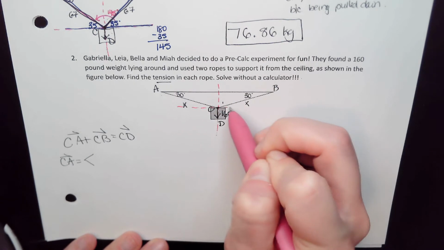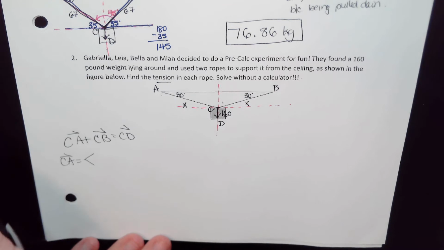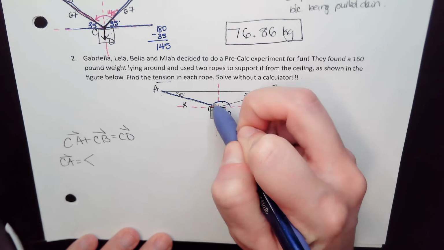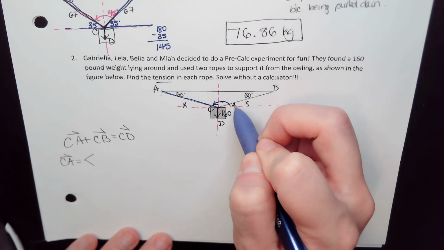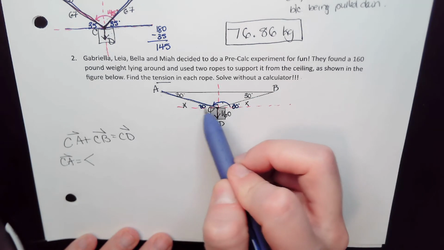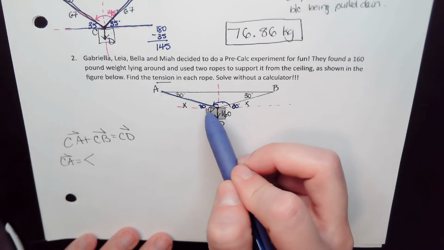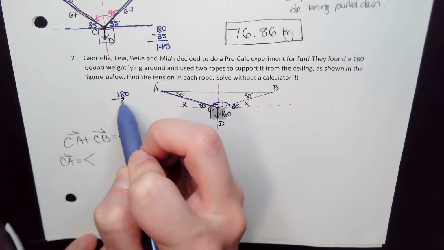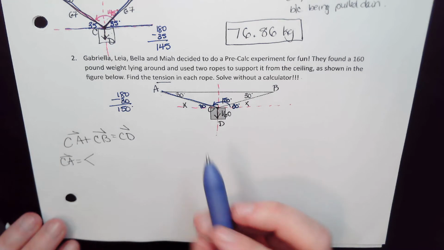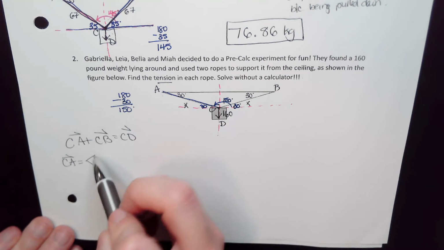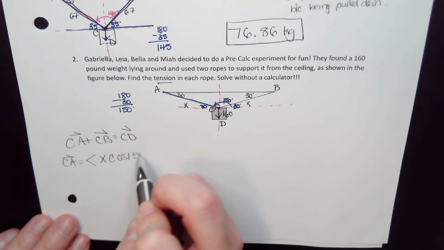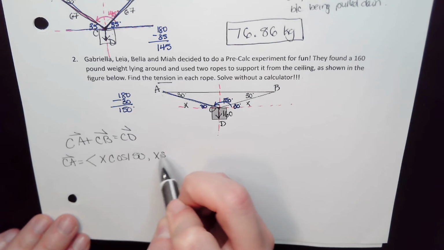your X and Y axes, because remember we need to find for this one CA, the angle that it forms with the positive x-axis. So here we know this is 30 and this is 30. So we can again do 180 minus 30, 180. So from pink to pink is 180. Subtract out that 30 to get our angle of 150 degrees. So here we know the magnitude or the tension is X times the cosine of 150, and then X times the sine of 150.